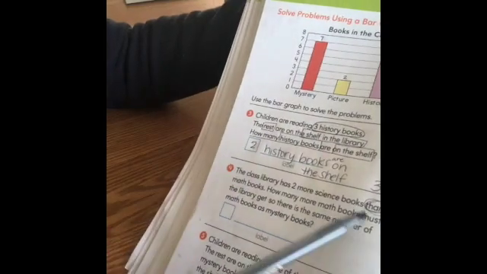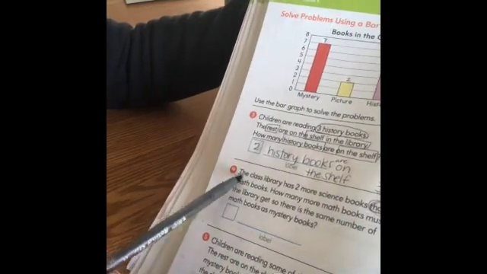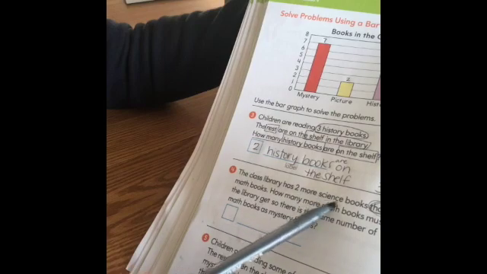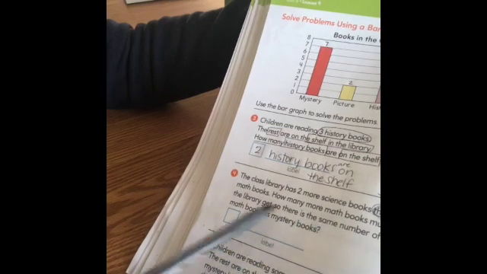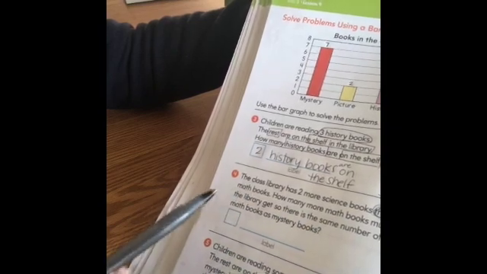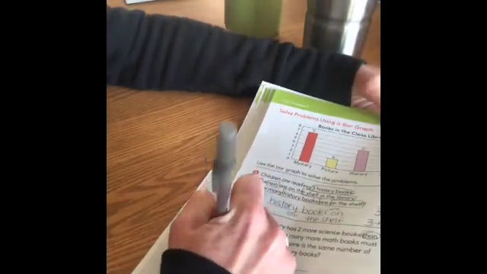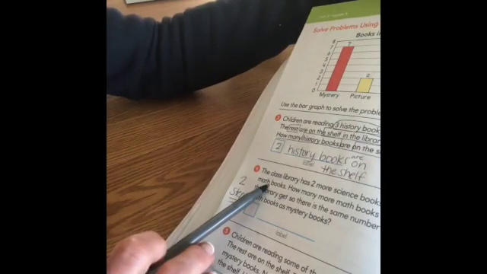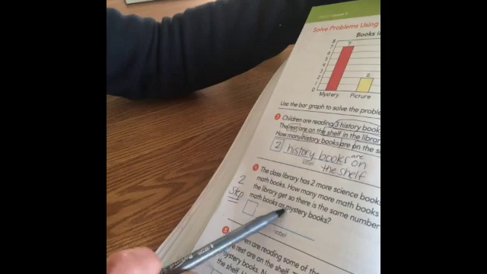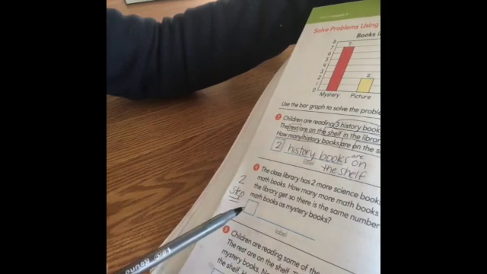So now I'm going to read it, because remember, that's my alarm going off. The class library has 2 more science books than math books. How many more math books must the library get so that there is the same number of math books as mystery books? Uh-oh, you know what this one is? It's a 2-stepper. Because first, I have to figure out how many math books I have. And then I have to figure out the mystery books, how many more math books I'll have. So this is a 2-parter.